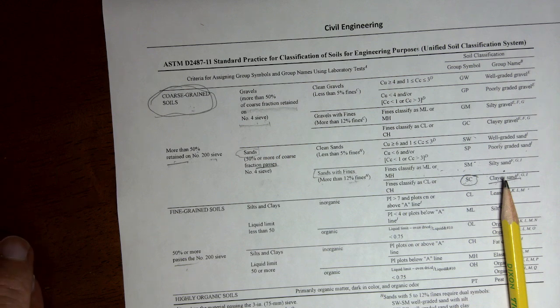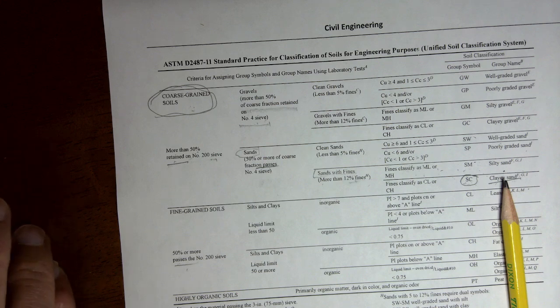Thus, the soil is classified SC, i.e. clayey sand. So we did it, and we did it right. It's just we did it fast, and a little bit of this is the next problem. We're not going to do it this time, but we got to go through a classification. We went through it fast, but it was pretty self-explanatory.